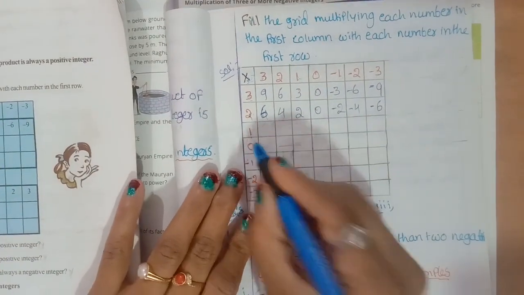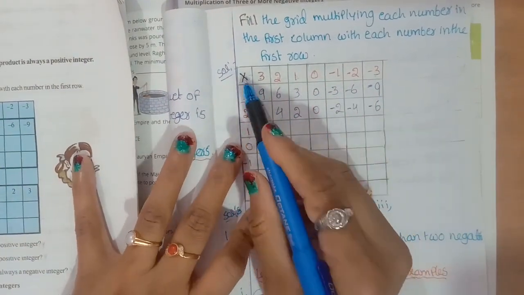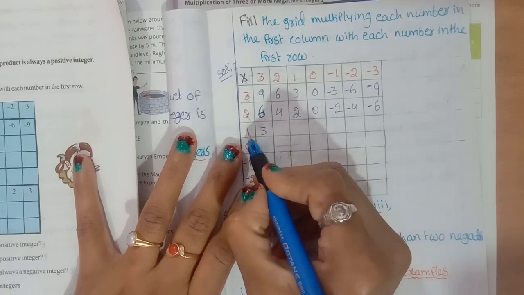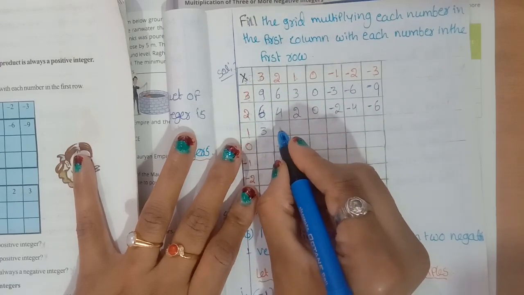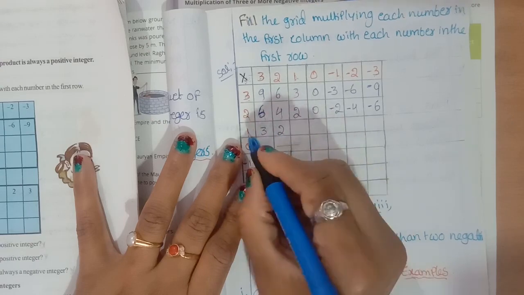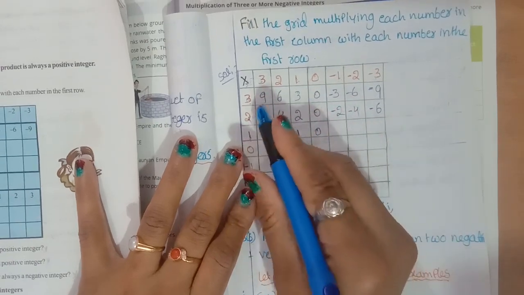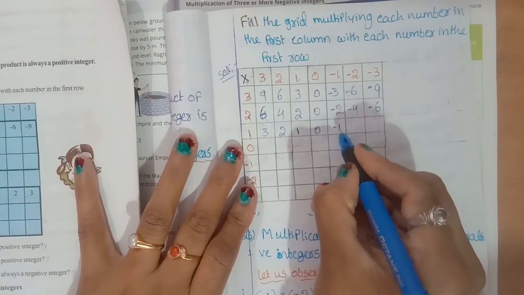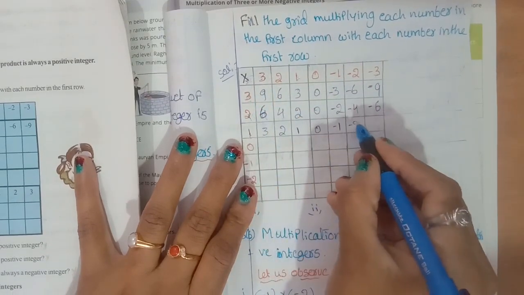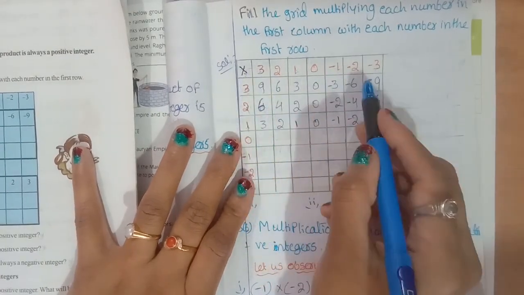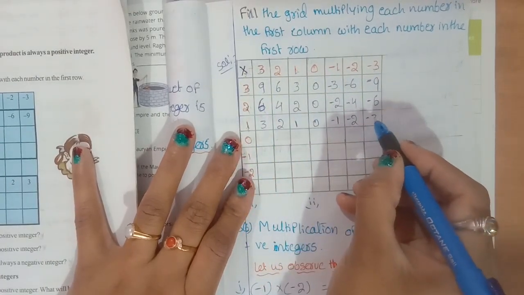Then again is the 1 only. 1 multiplied by 3 is 3. And here 1 multiplied by 2 is 2. 1 multiplied by 1 is 1. 1 multiplied by 0 is 0. And 1 multiplied by minus 1 is minus 1. 1 multiplied by minus 2 is minus 2. And 1 multiplied by minus 3 is minus 3 only.